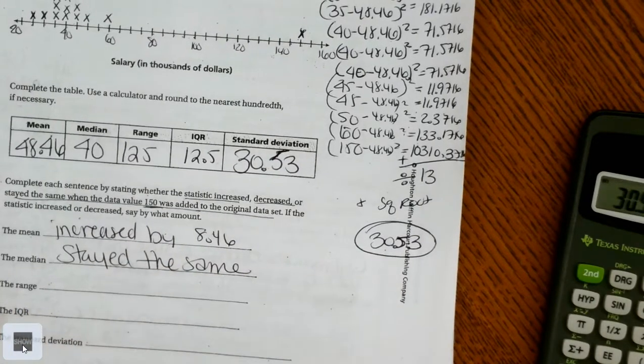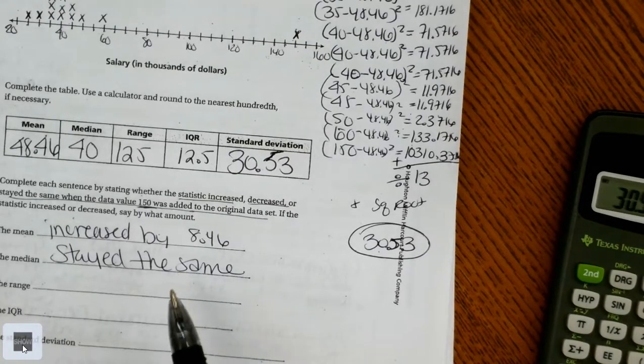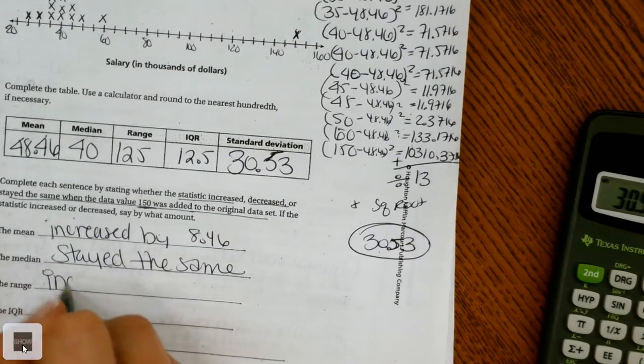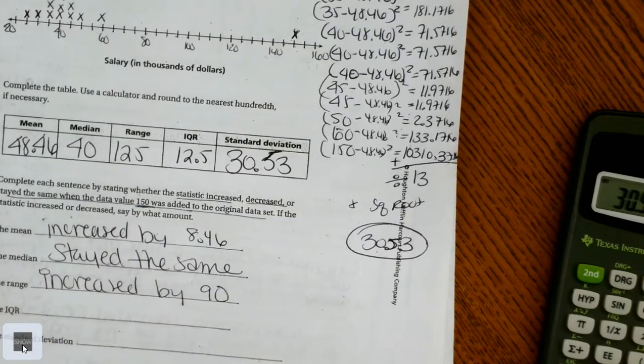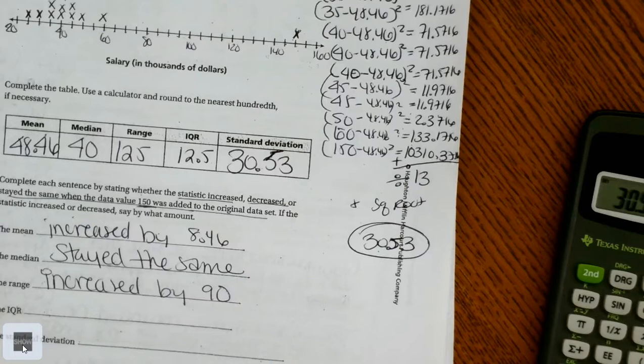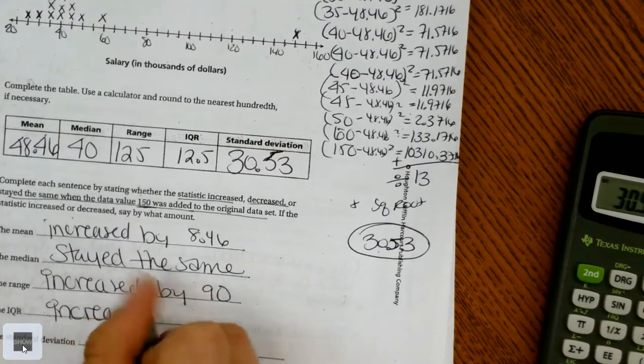The range. The range was 35. Now it's 125. It increased by 90. The interquartile range, it was 10, now it's 12.5. It increased by 2.5.